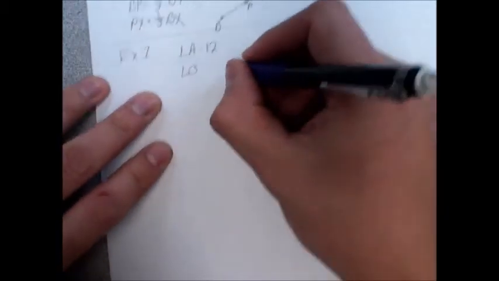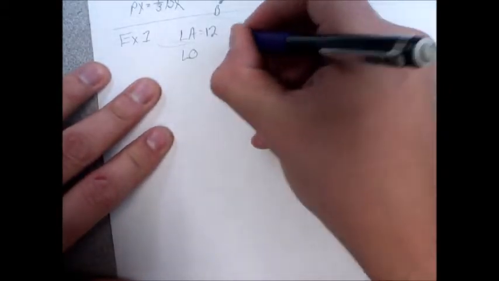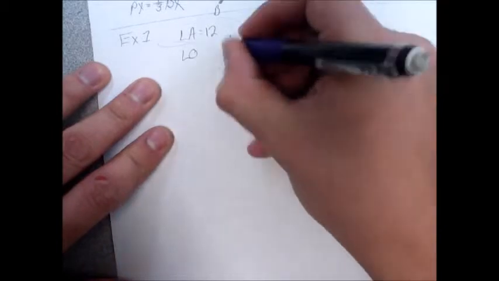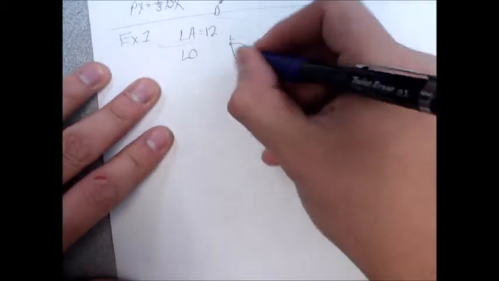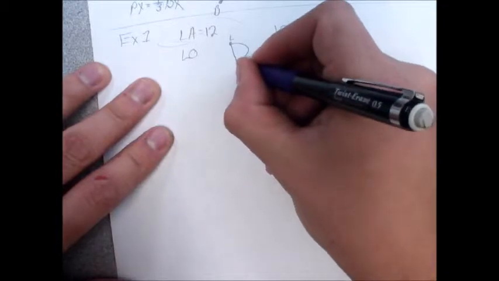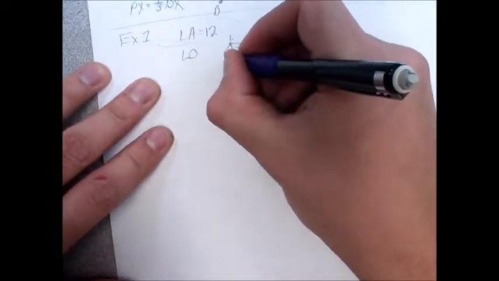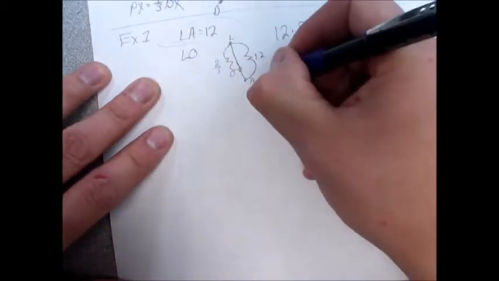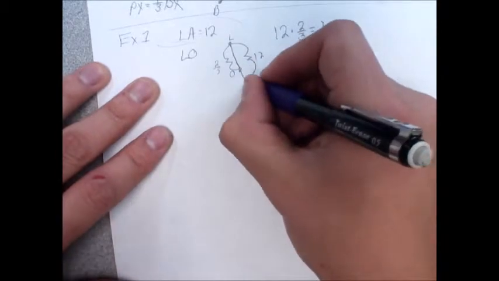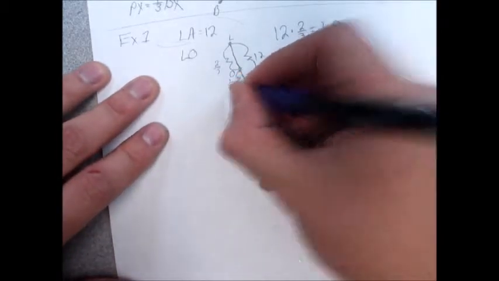So if I pull this out of the drawing, it's going to look like this. L, and then it ends at A. So the total length is 12. And then the centroid was labeled here at O. So the distance from here to there is 2/3 of the total distance, 2/3 of 12. And the smaller distance will be 1/3 of that. Okay, and then it'll be that way every single time.